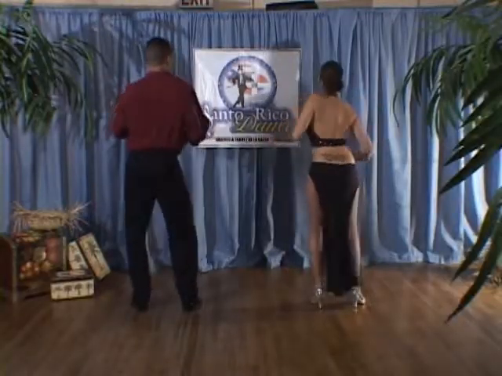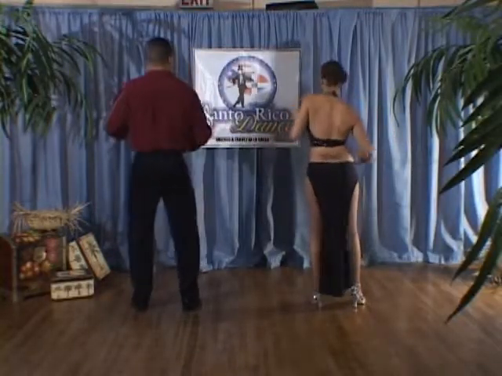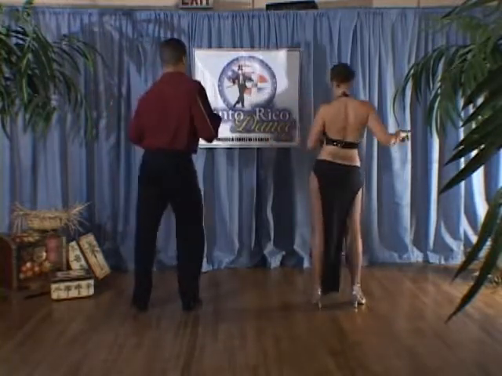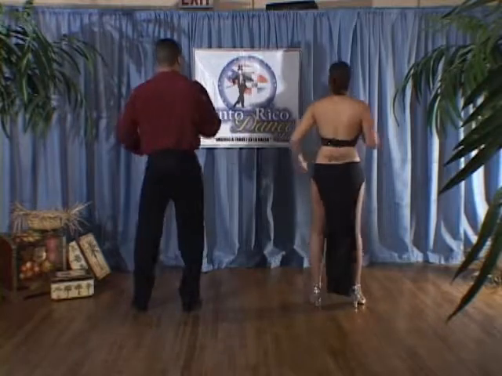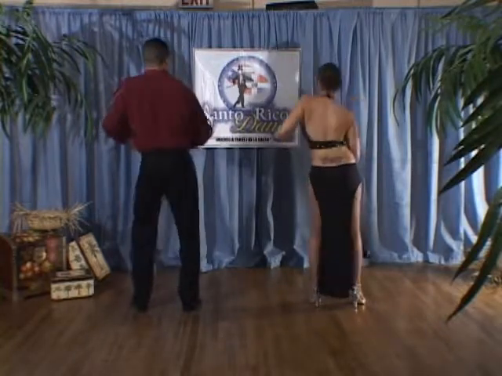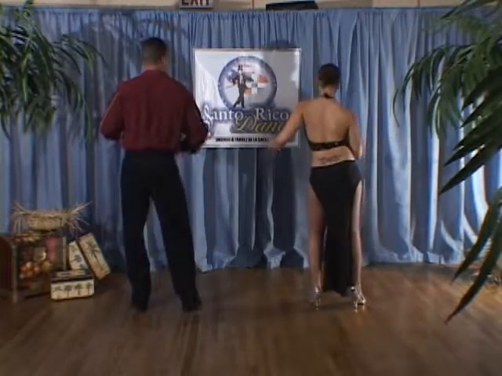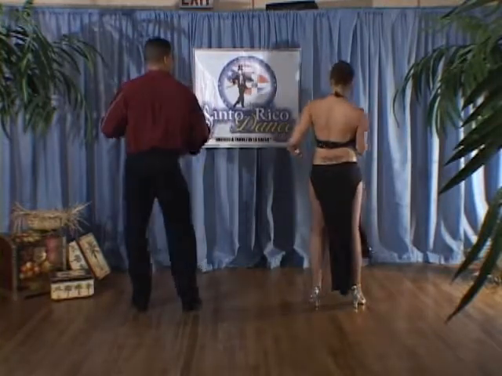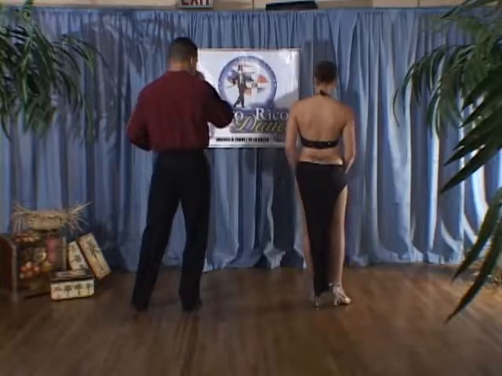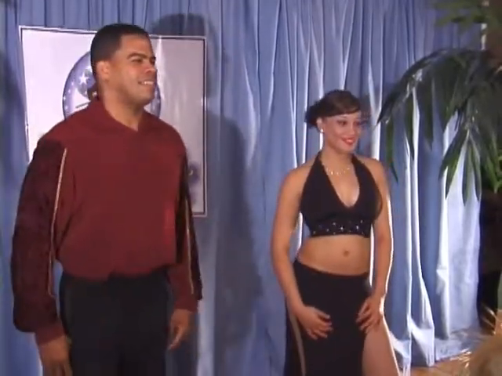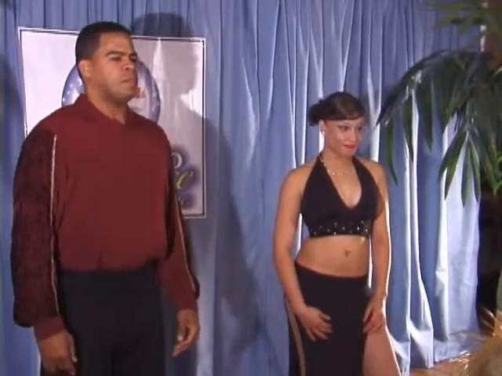Left, right, left, left, right, left. 1, 2, 3, 5, 6, 7. Now, we're going to have them turn around and illustrate one more time from the front angle.